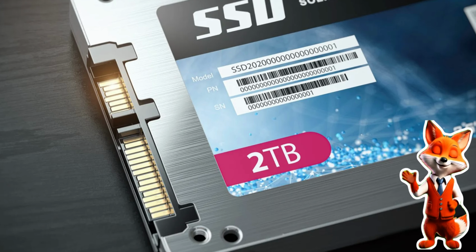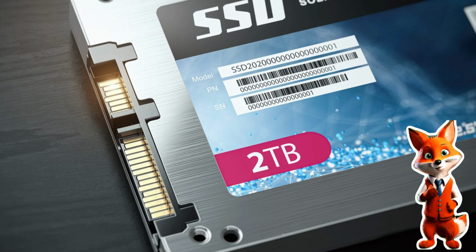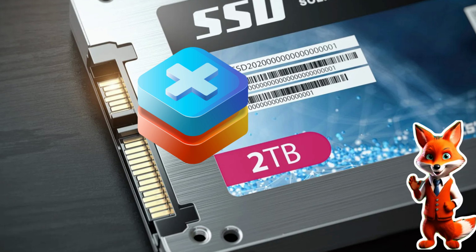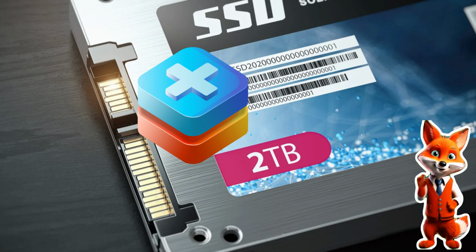Recovering data from SSDs can be tricky because of trim, but if you act fast and use reliable software like RecoveryFox AI, you'll have the best chance of getting your important files back.